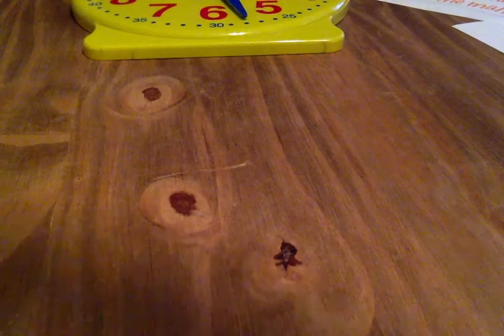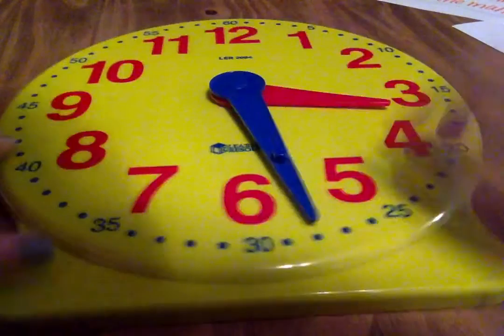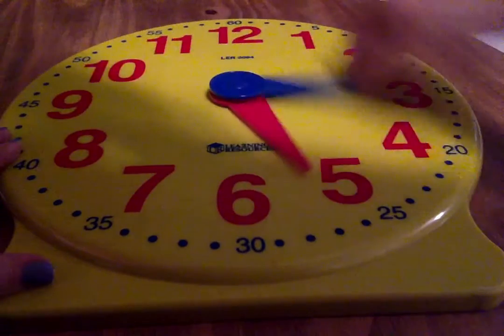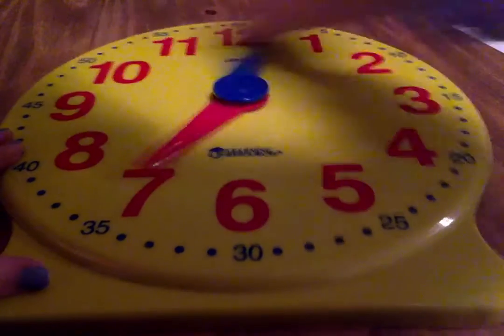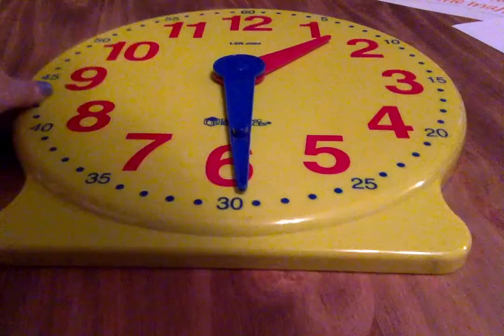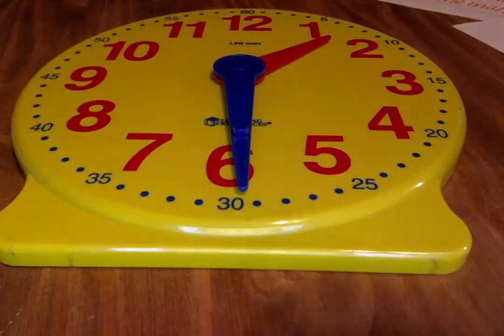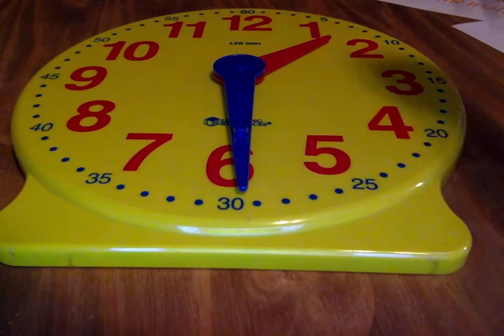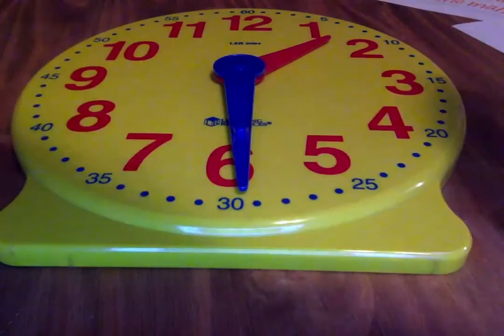Just as if we used it on our clock, if we are starting at 1:30. So I'm at 1:30. And I know that we need to have 2 hours and 45 minutes to pass.